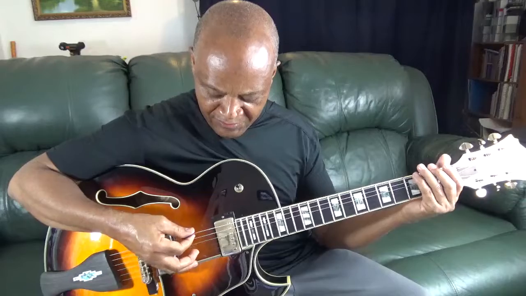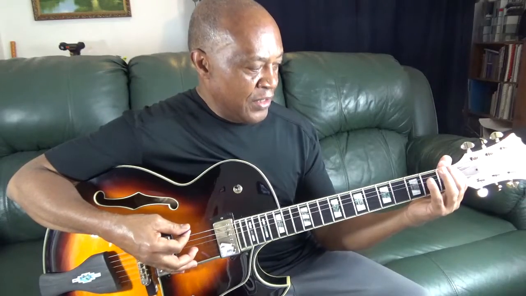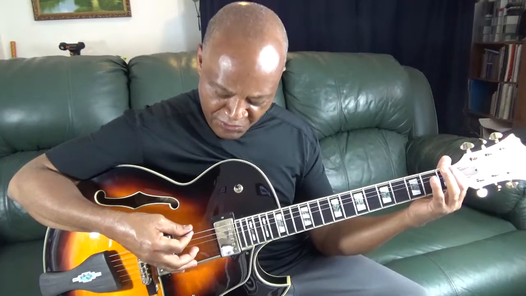No. You know why? Because when I play this, this is 1 and I play 2. So between 1 and 2, it's not a half step. If I play E here on the first string and F on the first fret, that's E to F. That's a half step.